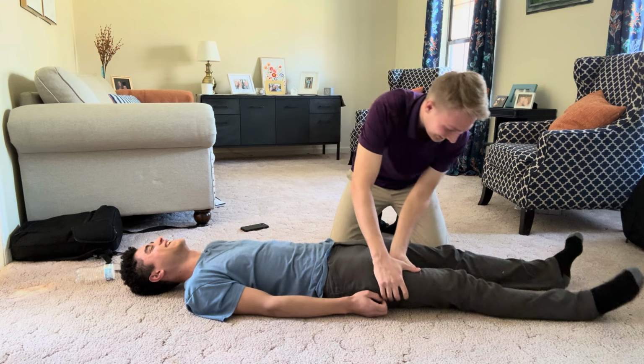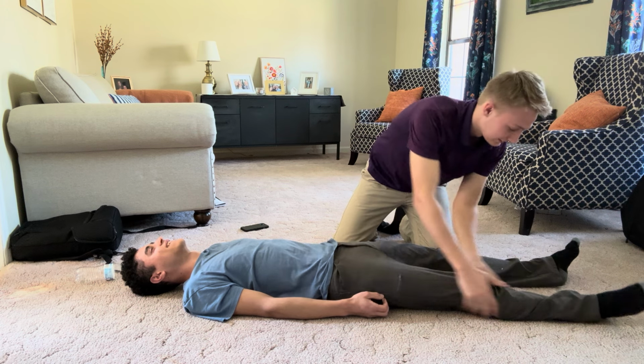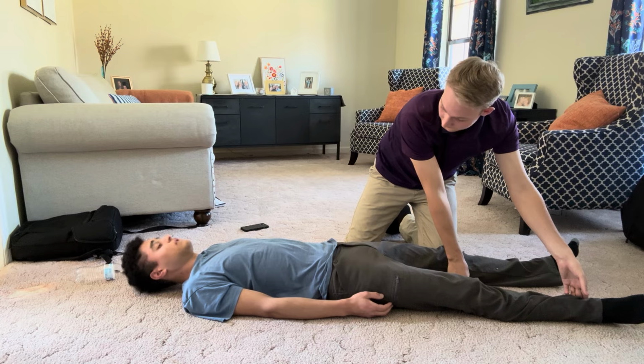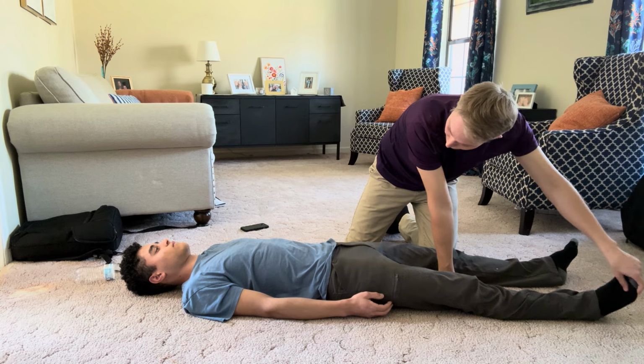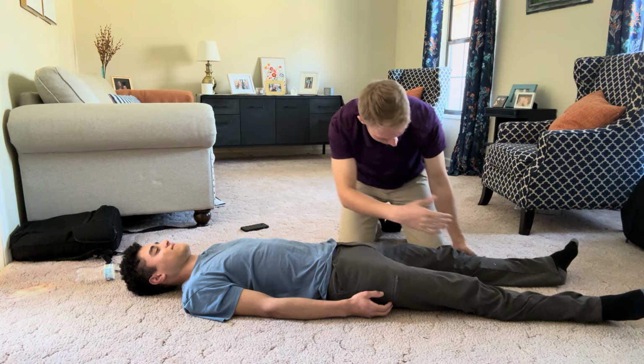Okay, moving down the leg. Normally I would cut the clothing off, but look, listen, I'm going to go all the way down. I'm going to check for a pulse. Do I have a pulse? Yes. Okay, sir, can you move your feet for me? Okay, he's unconscious. We're going to check the other leg.